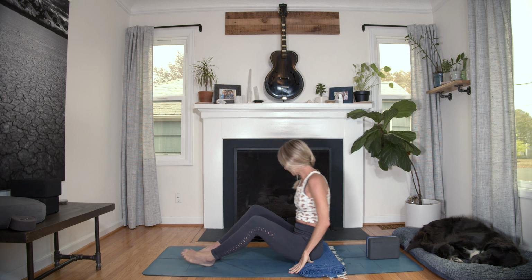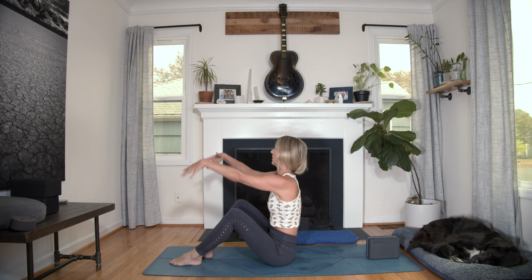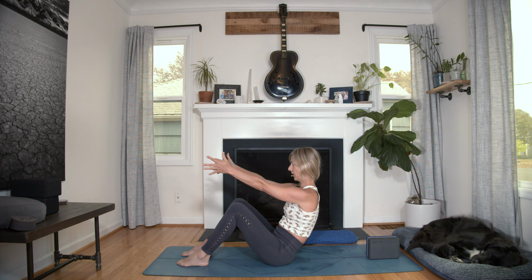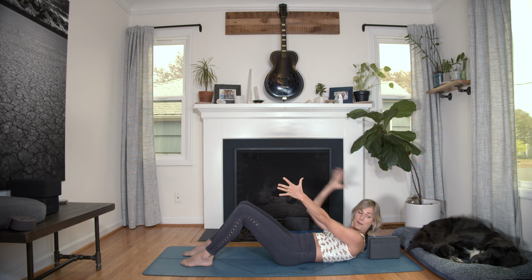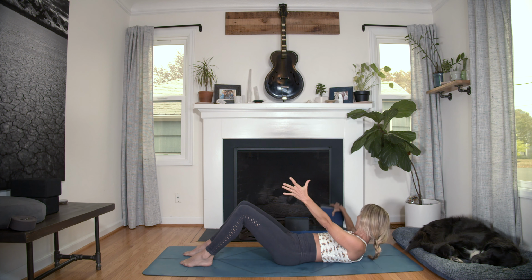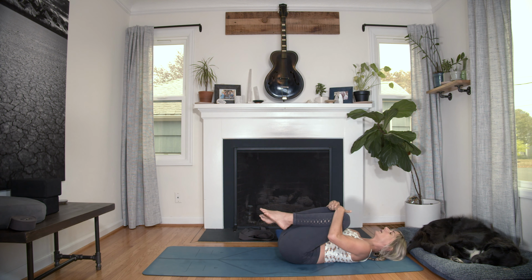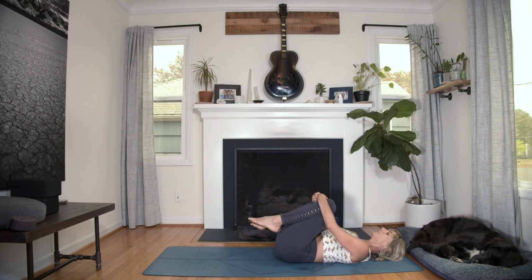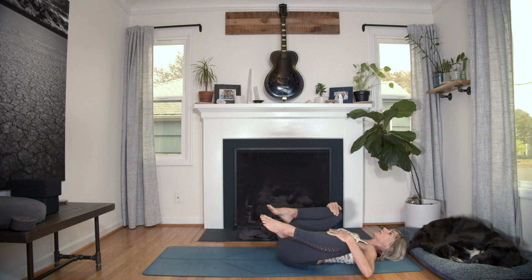And come off the blanket if you have it, whatever you're sitting on. Move it to the side, reach your arms out, and then carefully roll all the way down onto your back. Watch out for that other block I forgot about. And come all the way down, hug your knees to your chest, give yourself a squeeze, rock from side to side. Draw your knees toward their armpits and do the same thing, rock from side to side.